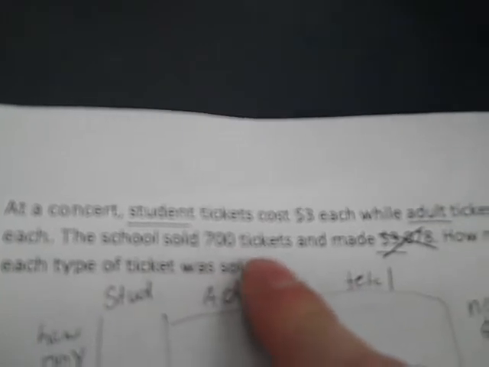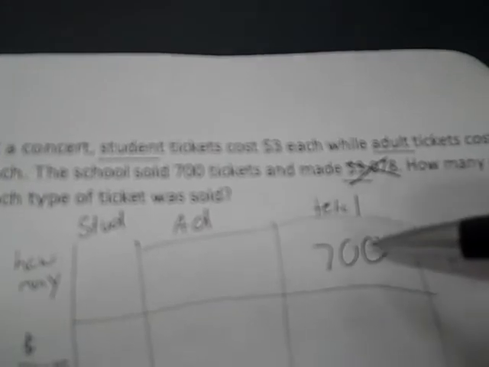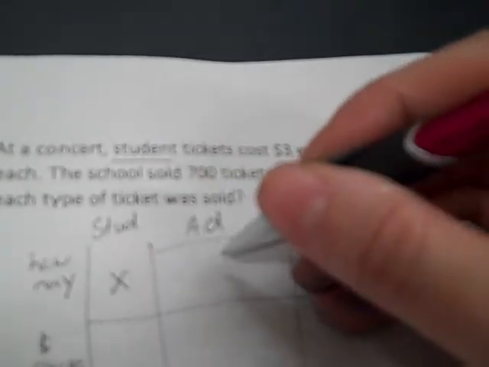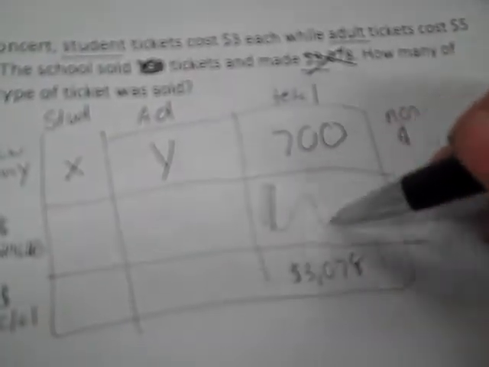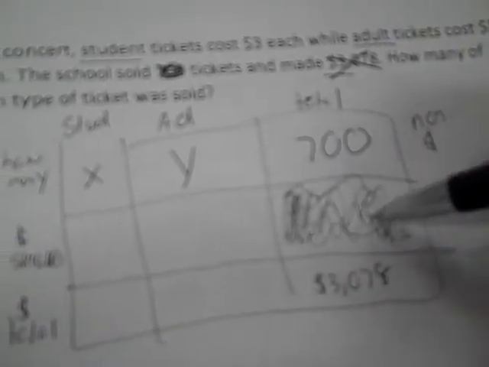And now remember, here is non-money amounts. The only non-money amount I have is 700, so I'm going to read that sentence. The school sold 700 tickets and made $3,078, but it doesn't say if the 700 is student or adult, so that means it would belong here. So I don't black that out. This would be X, and this would be Y. Now, in the middle row, always black out that box. You will never put anything in for it at this point in time.